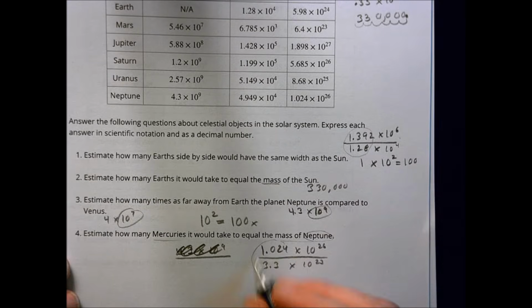It becomes about 1/3, or 0.33 times 10 to the 26 minus 23, which is 3. So we could put that down as 3, 3, and add one more 0, because we're going to move over 1, 2, and 3. So it's about 330 Mercuries it would take to fit inside there, or 333 if you want to be a little more accurate.